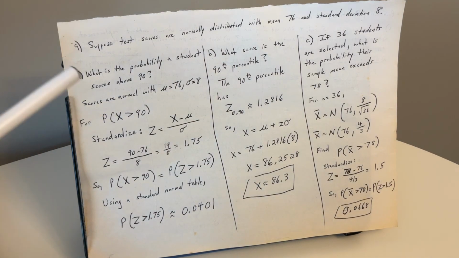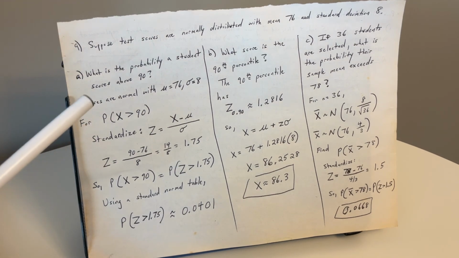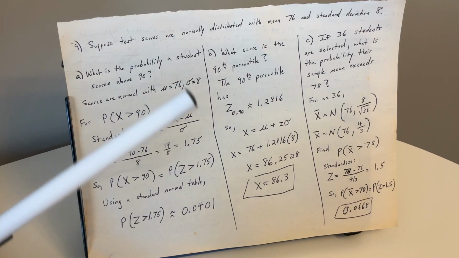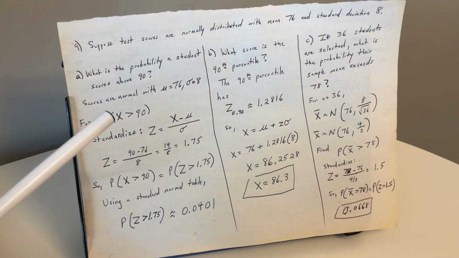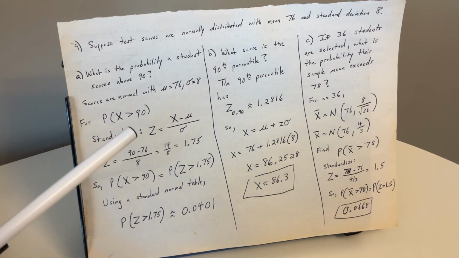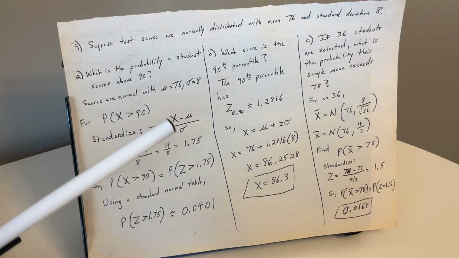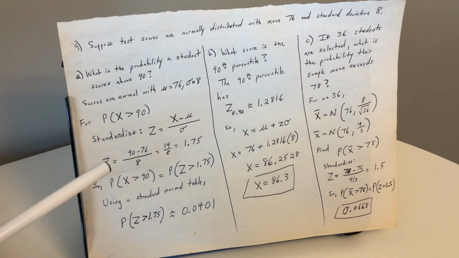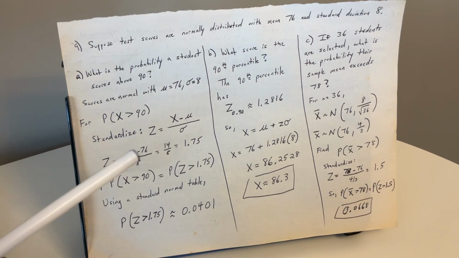So this is a pretty standard problem. The scores are normal, mean 76, standard deviation 8. So for the probability of x greater than 90, we standardize: z equals x minus the mean over the standard deviation. So 90 minus 76 over 8 gives you 1.75.